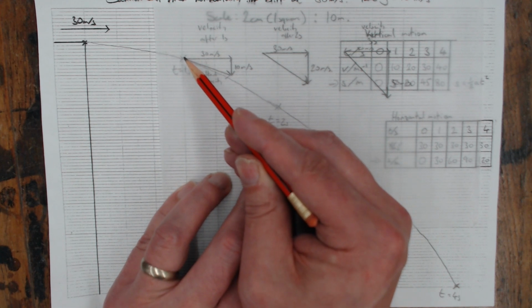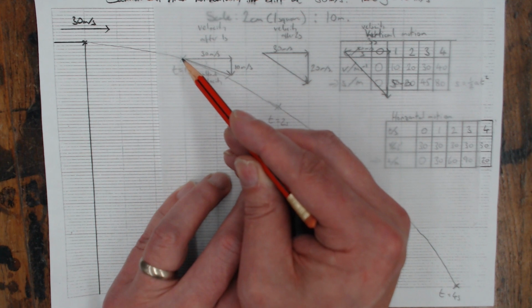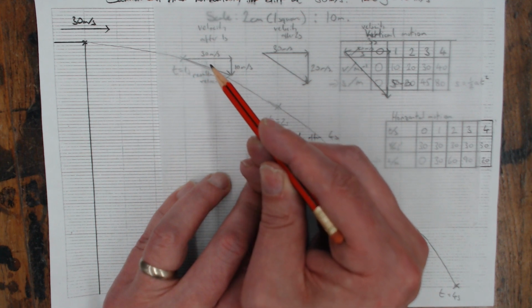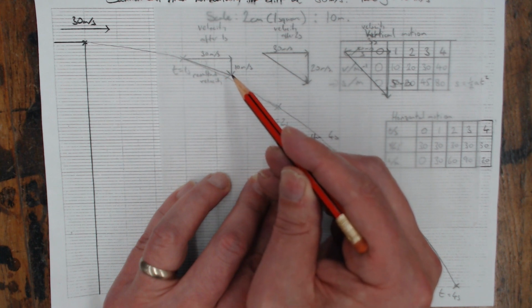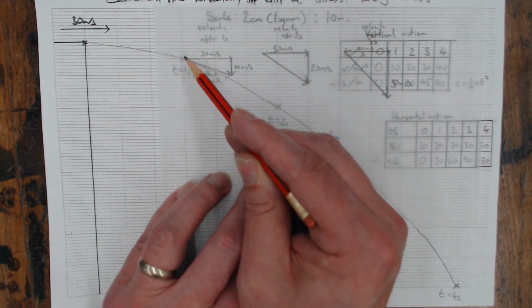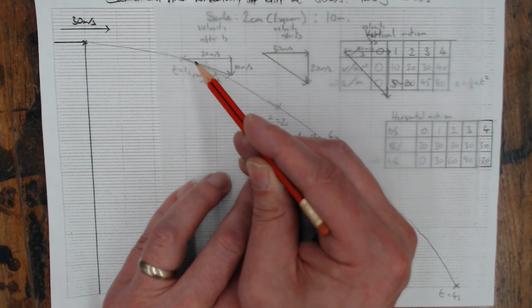If we could switch gravity off at that moment so that the ball experienced no forces after this moment, it would come off and carry on traveling in the same direction. Newton's first law.